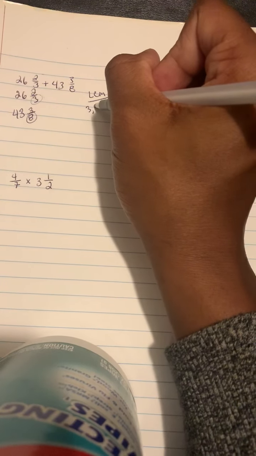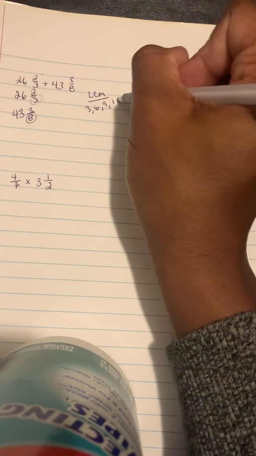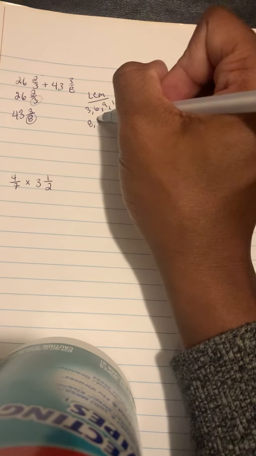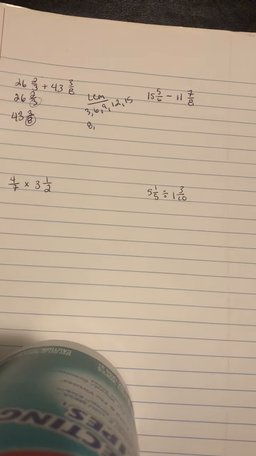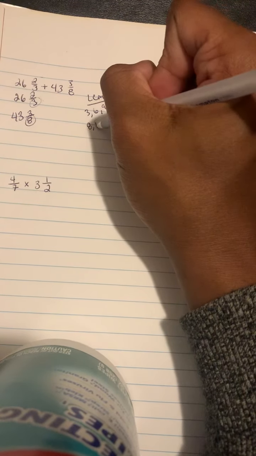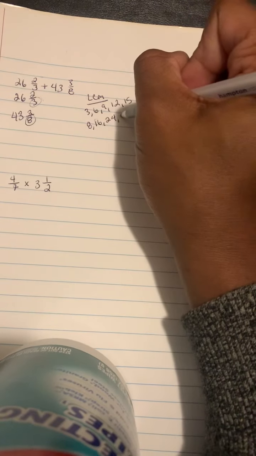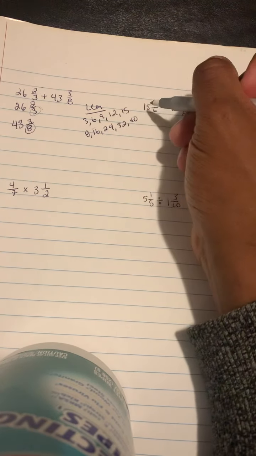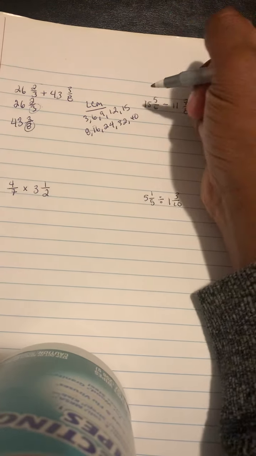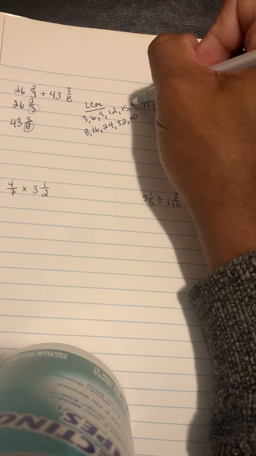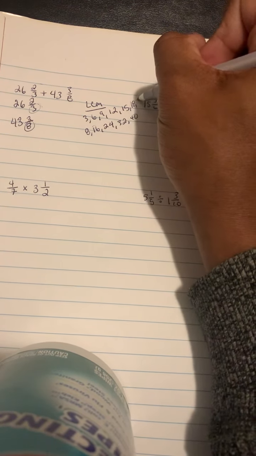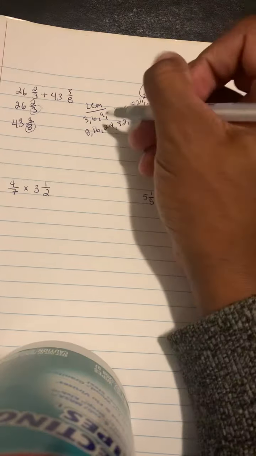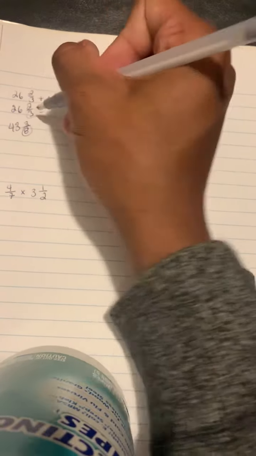LCM of 3: 3, 6, 9, 12, 15. List the first 5. And for 8, I got 8, 16, 24, 32, 40. So I noticed that I don't have any numbers that match up, so I'm going to keep going. It's kind of getting a little messy, so I'm going to hurry up. 18, 21, 24. Okay, cool. So I also noticed that 24 and 24 match up, so that's going to be my common denominator.